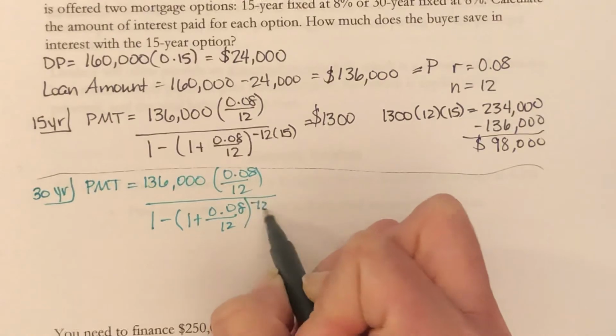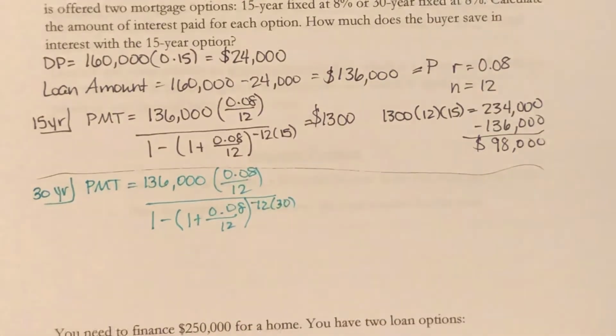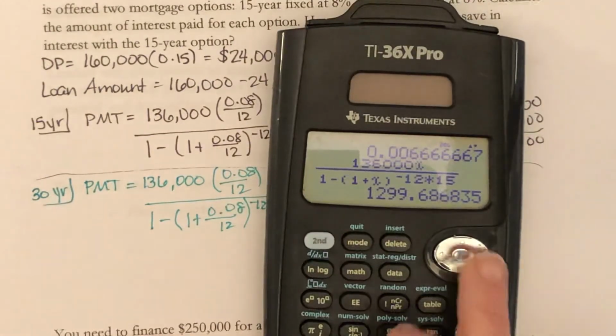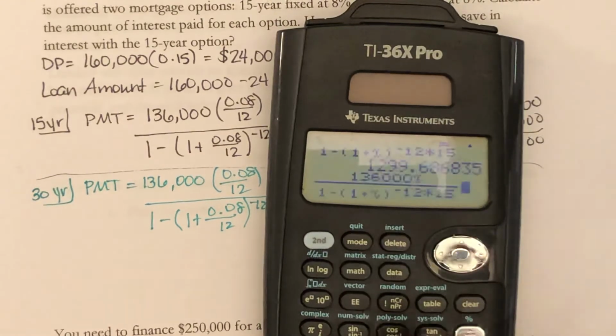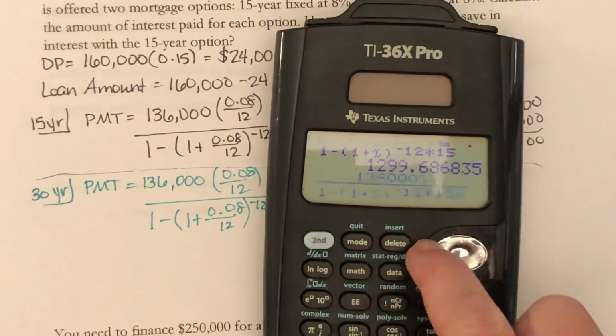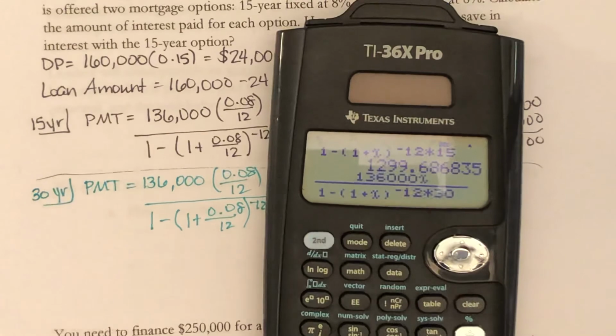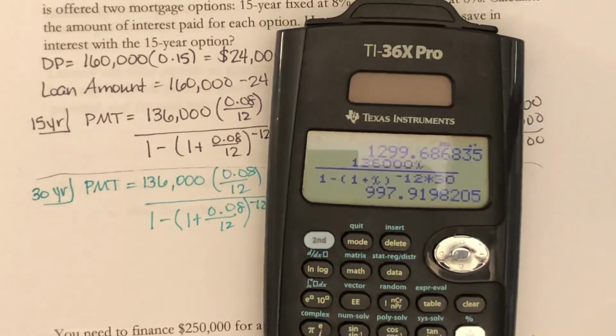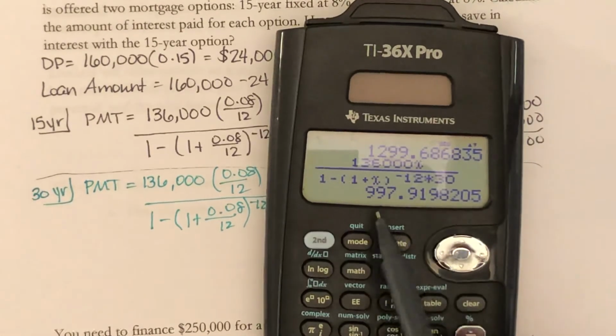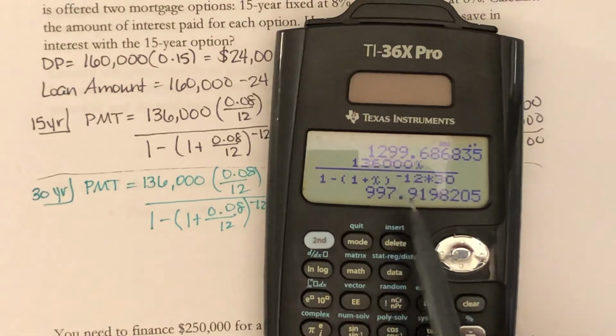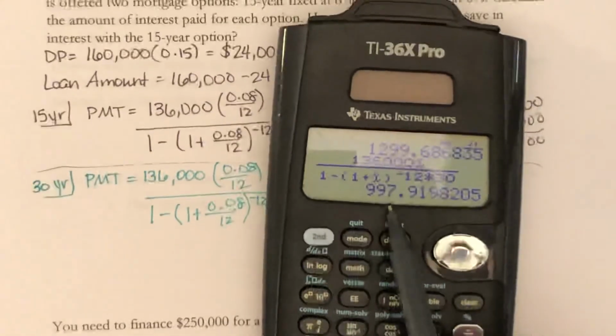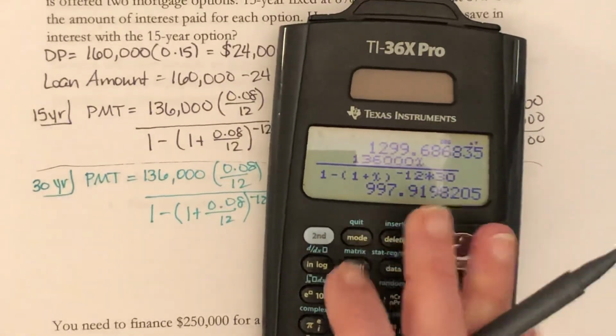So it's negative 12 times 30. So when it comes to put it in my calculator, I'm just going to copy this and then edit that to a 30 there. So to make it easy. And our payment now, rounded to the nearest whole dollar, is $998.